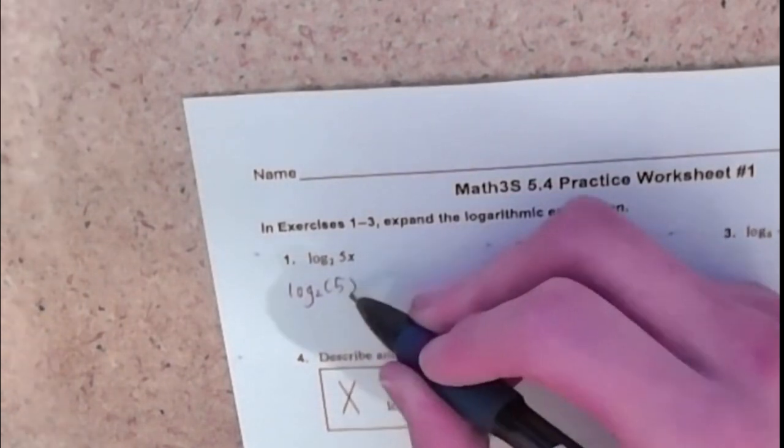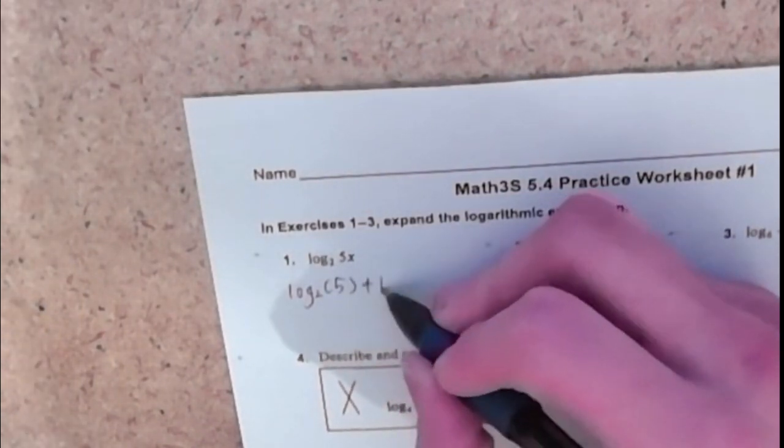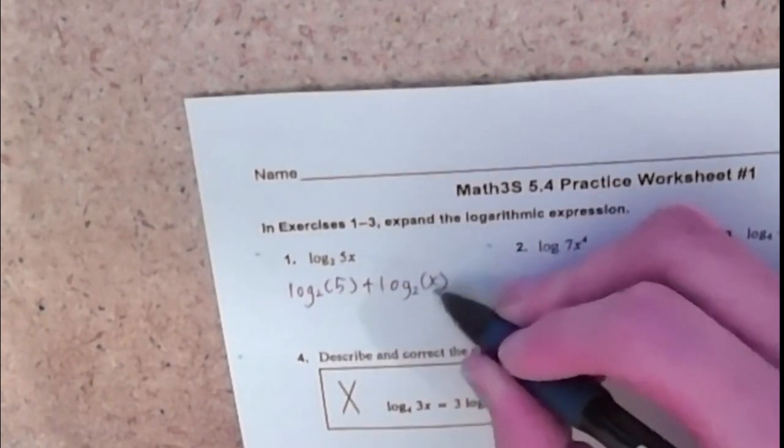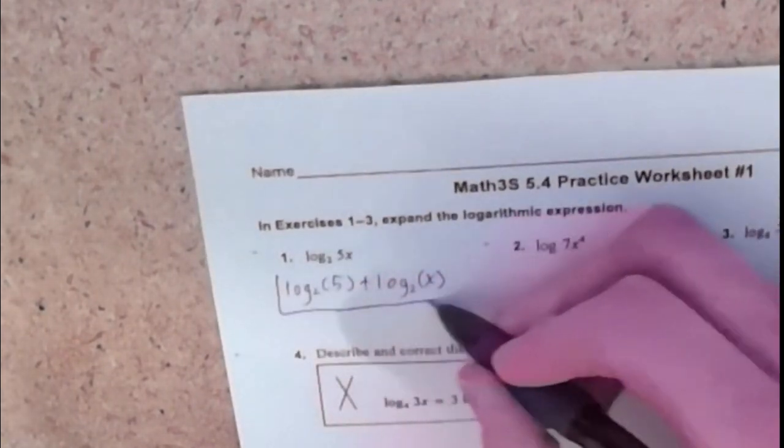So then we're going to be expanding these logarithmic equations, which can be done pretty simply. It's just going to be log base 2 of 5 plus log base 2 of x. That's our final answer.